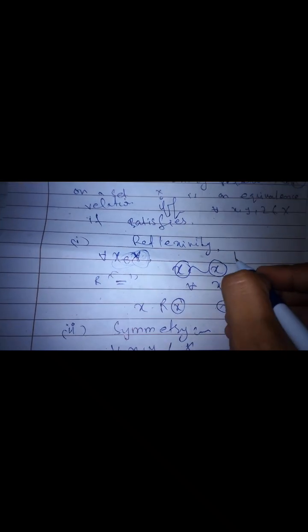If these three properties hold, it is an equivalence relation. Reflexive means every element in the given set is related to itself. We are not interested in what type of relation, but any relation defined on that set. So every element is related to itself, this is reflexivity.